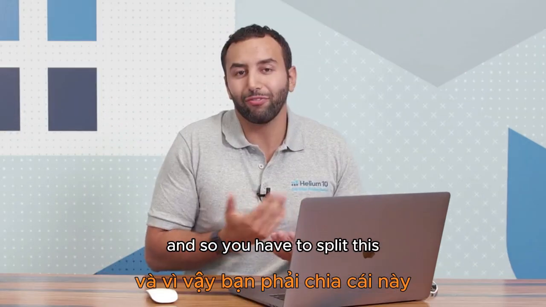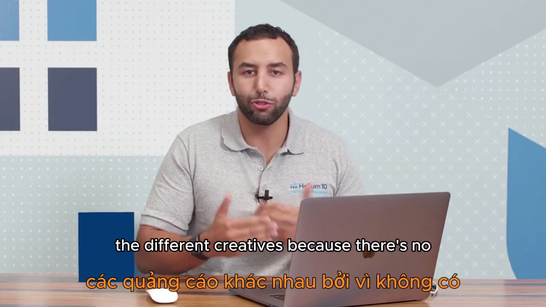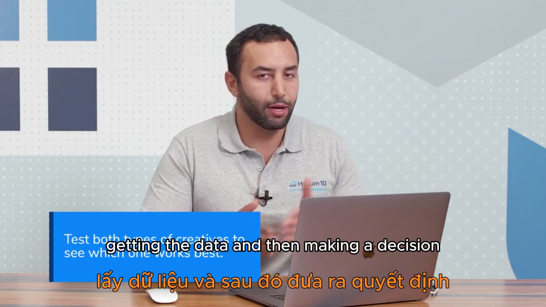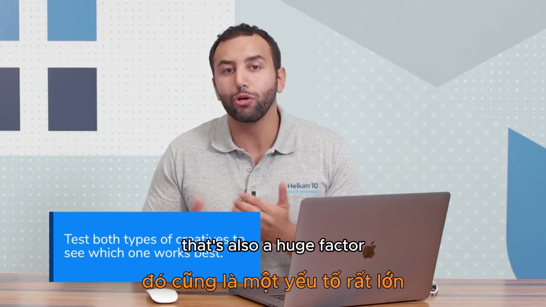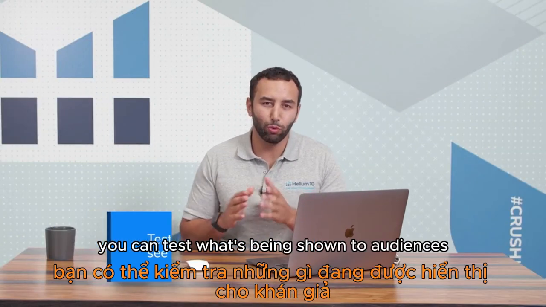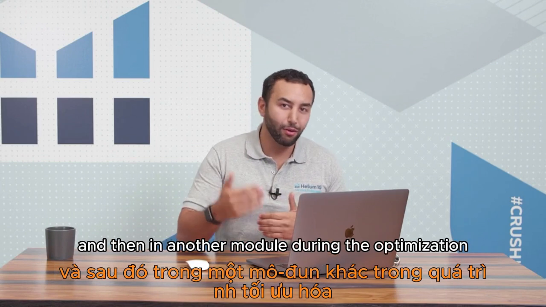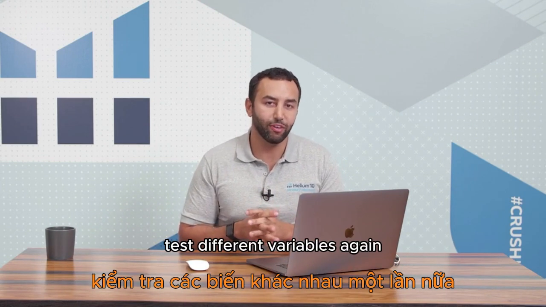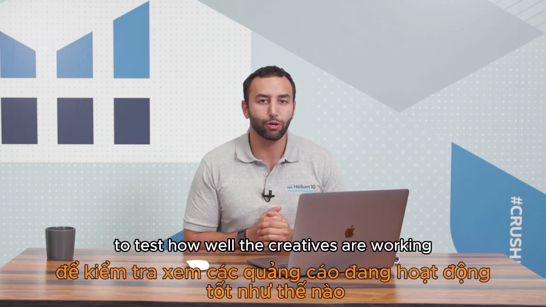And so you have to split test the different creatives, because there's no way to know which one will work better than the other without actually running it, getting the data, and then making a decision. That's also a huge factor you can test. You can test what's being shown to audiences, and then in another module during the optimization, I'm going to talk to you about how you can split test different variables, again, to test how well the creatives are working.